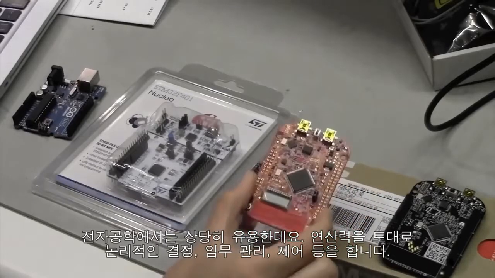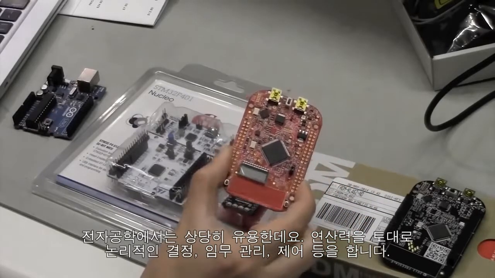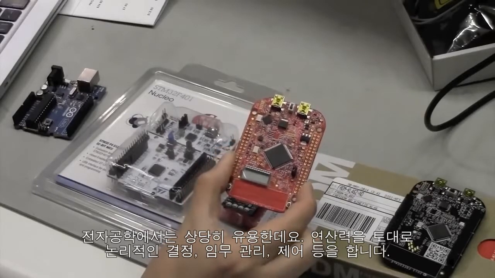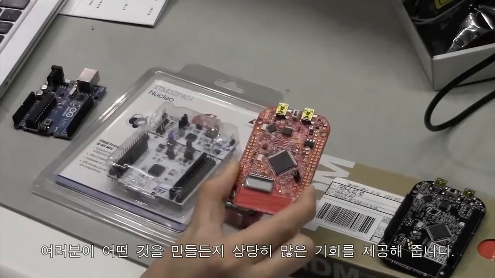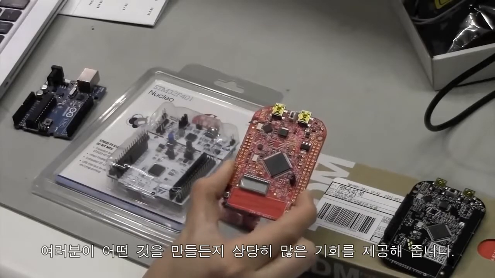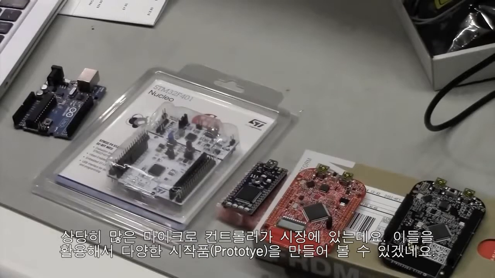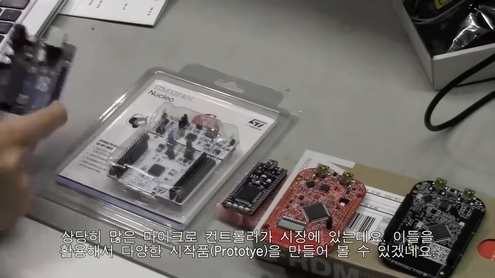They're extremely useful in electronics because they provide computational power to a circuit, which enables the ability to include logical decisions, task management, and control. And this pretty much opens up a lot of opportunities when trying to create whatever you want. There are a variety of microcontrollers on the market and plenty of ways to prototype with them.